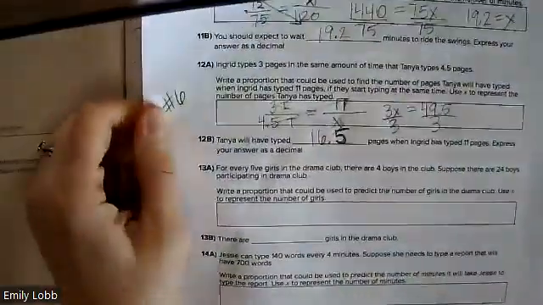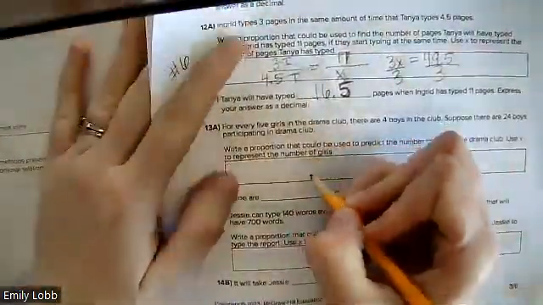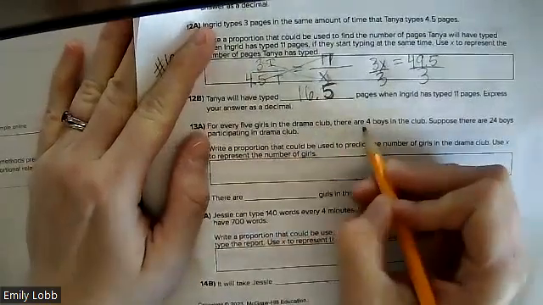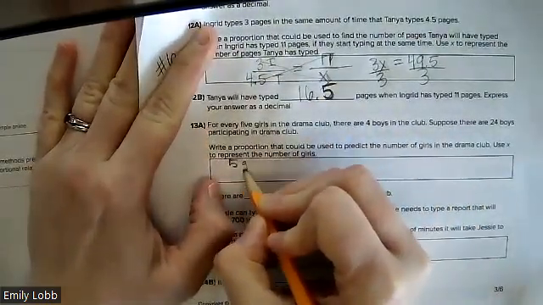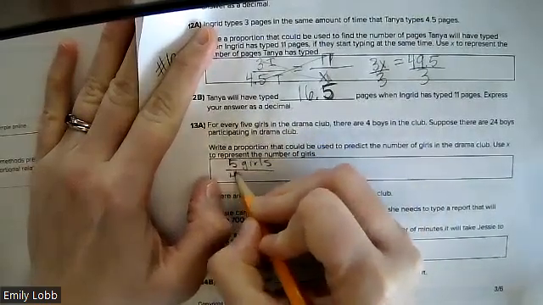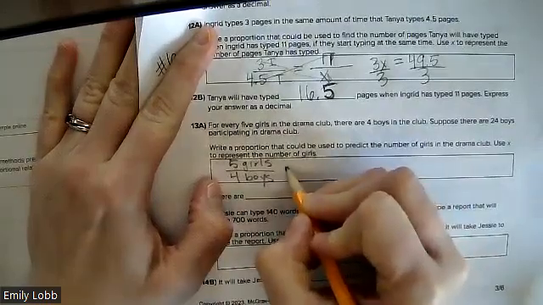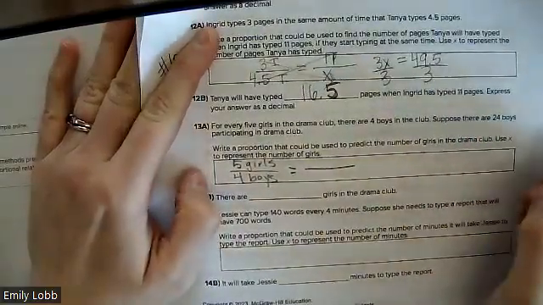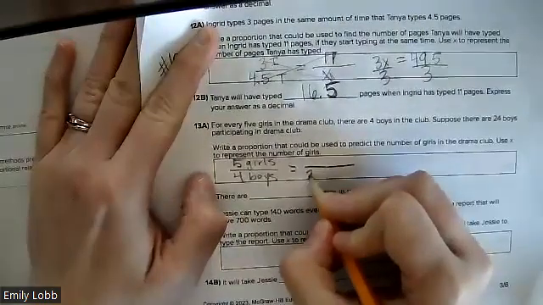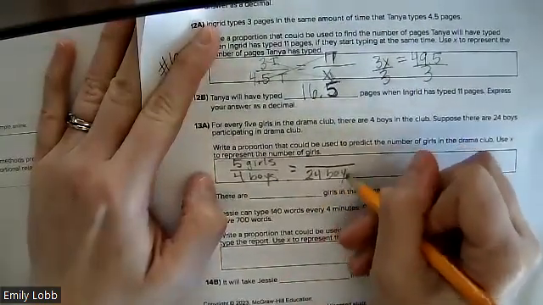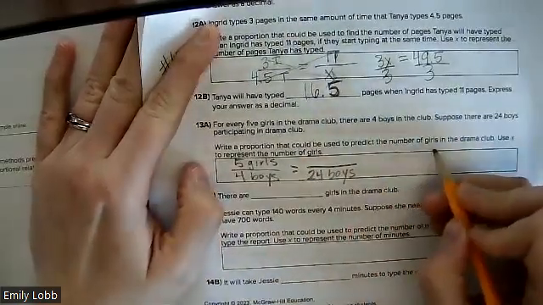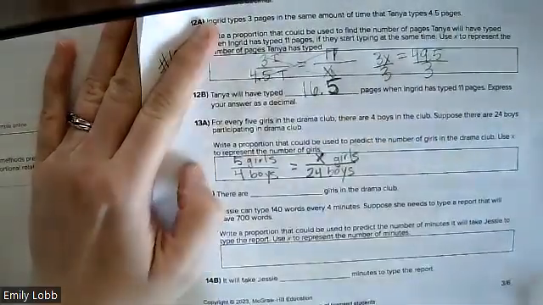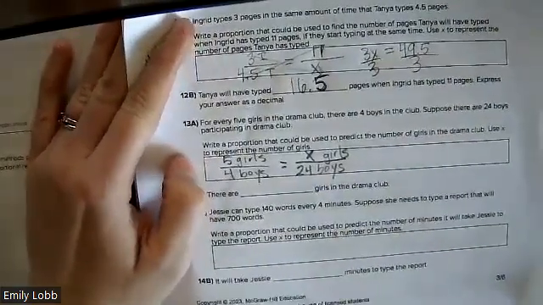So if we look at number 13, did you guys try it? This was the one you were supposed to try, so hopefully you did. 5 girls in the drama club for every 4 boys. Well, that looks like a ratio to me. So I'm going to write 5 girls for every 4 boys. We're going to set it equal to another ratio because we know we want to find something out. It says, suppose there are 24 boys. Well, I'm going to keep the boys on the bottom in order to keep it proportional. So write a proportion that could be used to predict the number of girls in the drama club. So we want to know the number of girls, so we're going to call this X.